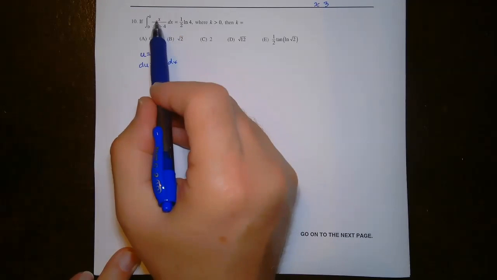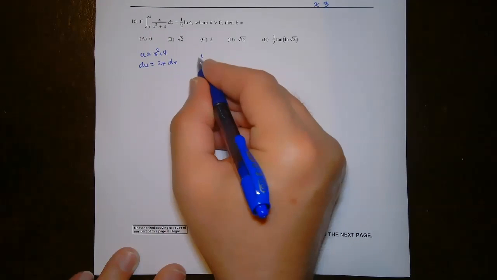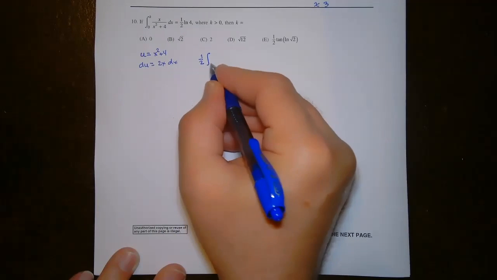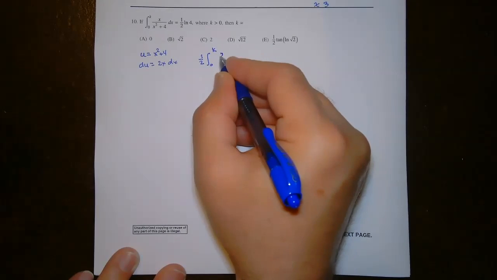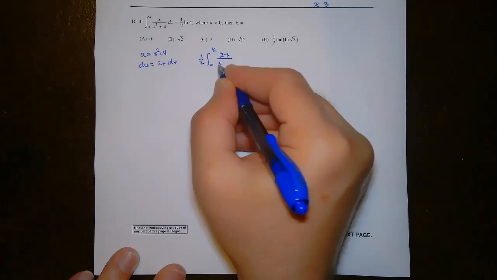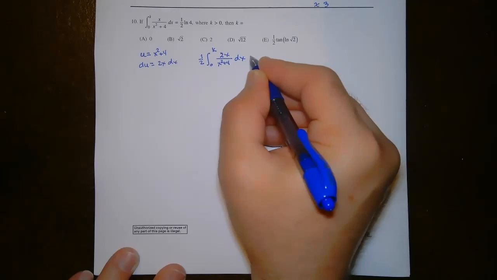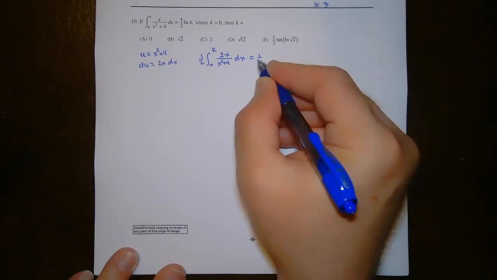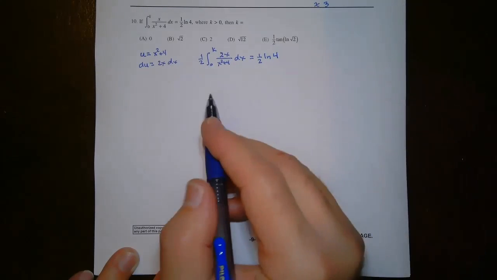So I need to multiply this by 2 and also multiply by 1/2. So this is going to be 1/2 the integral from 0 to k of 2x over x squared plus 4 dx, and we know that that's equivalent to 1/2 the natural log of 4.